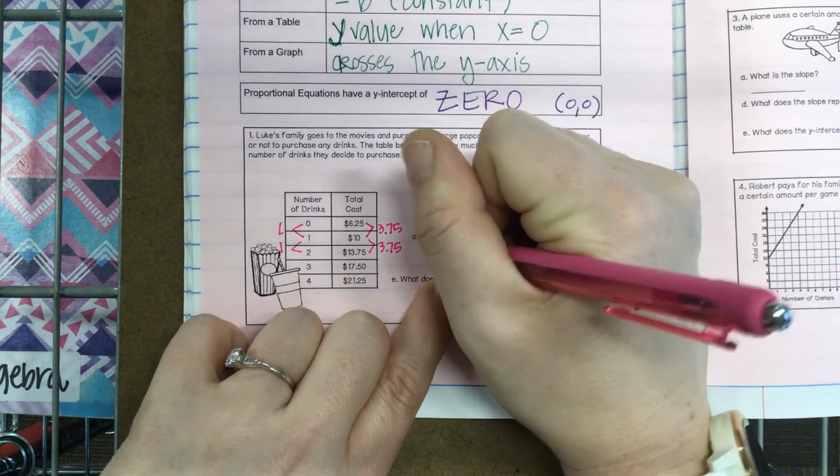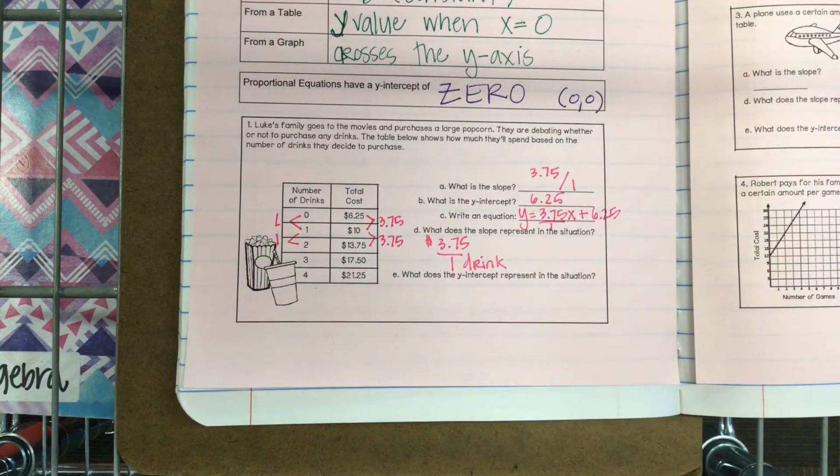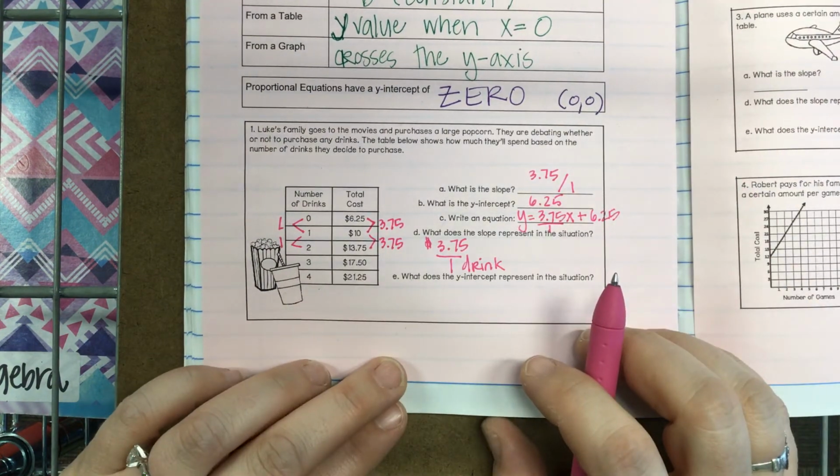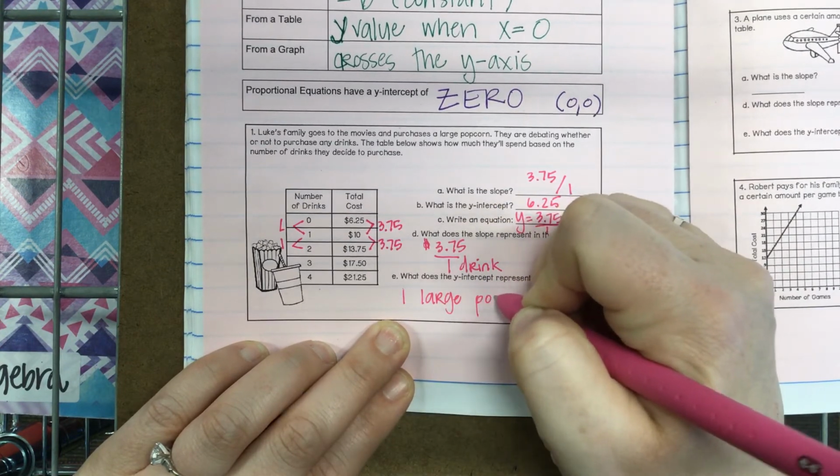is $3.75. What does the y-intercept represent? It starts at $6.25. Why did it start at $6.25? My problem begins, my total cost with 0 drinks is $6.25. What does that $6.25 mean? What else did they buy? You're right. It is what else they bought. They started out buying what? Yeah. 1 large popcorn. You got it.